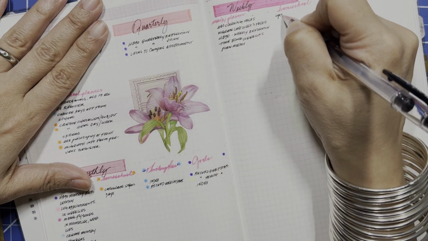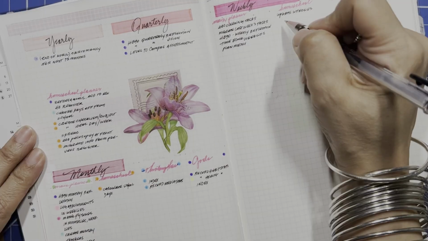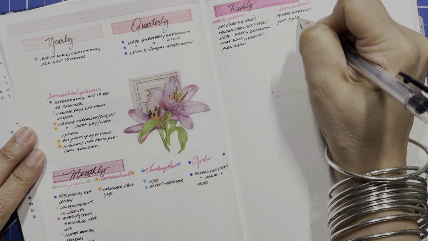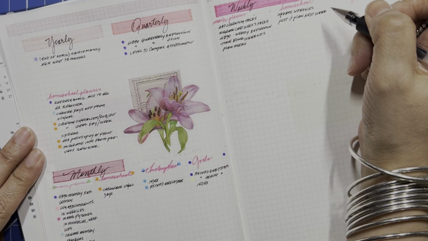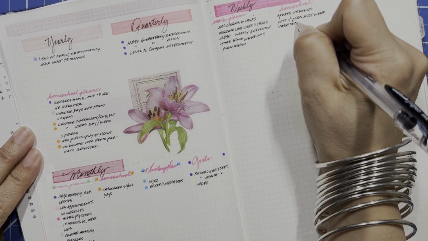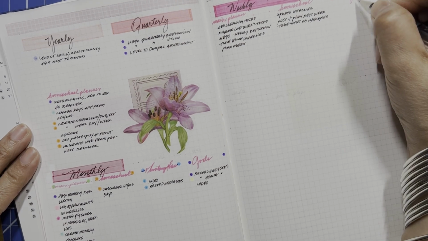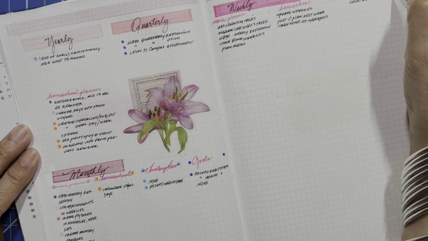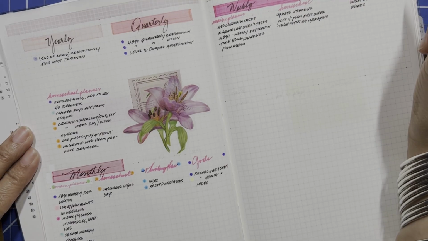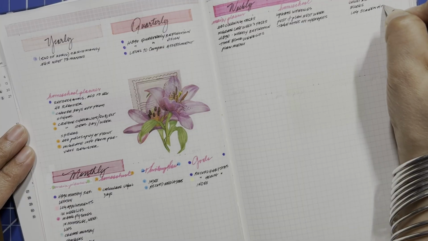The weekly tasks in my homeschool planner are to update the weekly pages, post-it plan the following week, which would be to simply take post-its and write down what lessons I want to do and add them to the following week, and take notes on therapies. So any reports that come back from my child's therapist, I would be taking notes if there are reports.